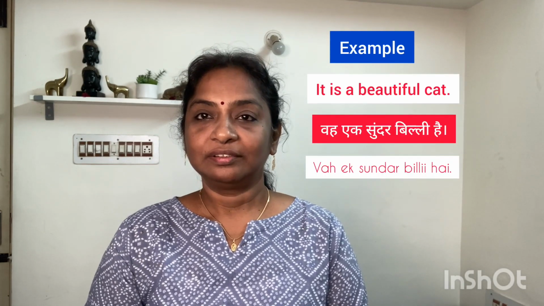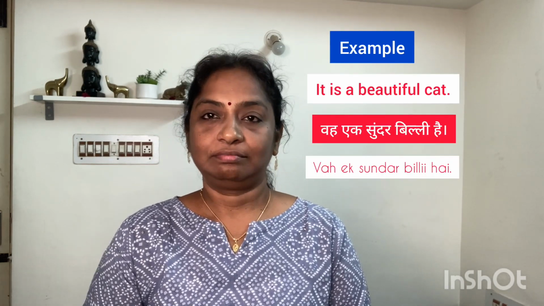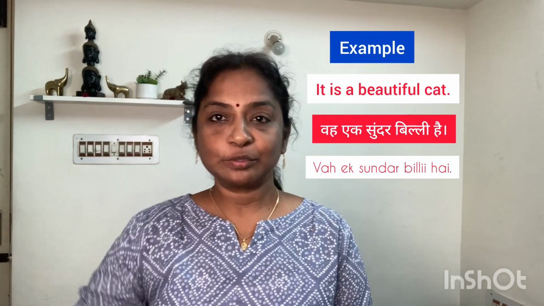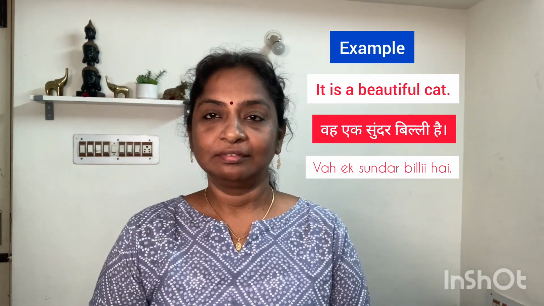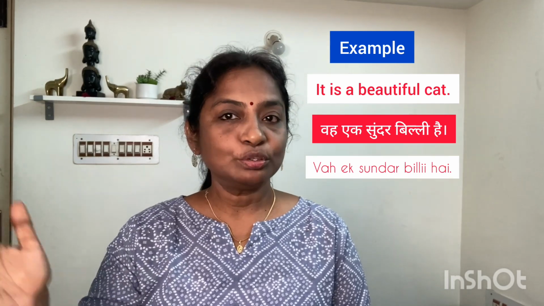Another example. It is a beautiful cat. So the cat may be away from the speaker. So, and he's describing the cat. It is a beautiful cat. So he would say, वह एक सुंदर बिल्ली है.